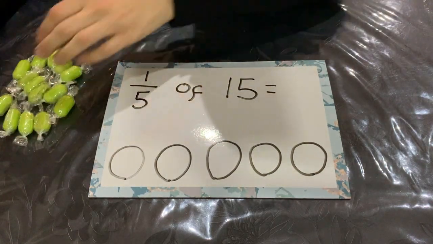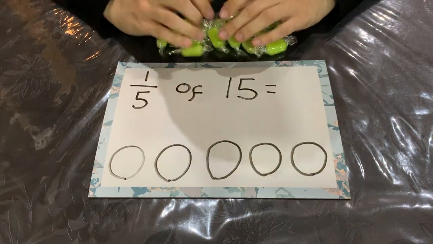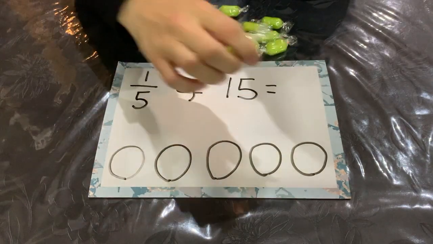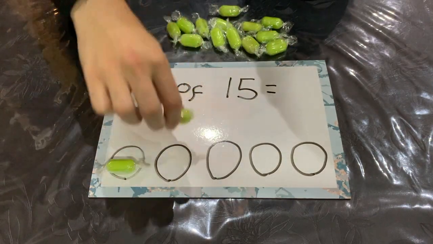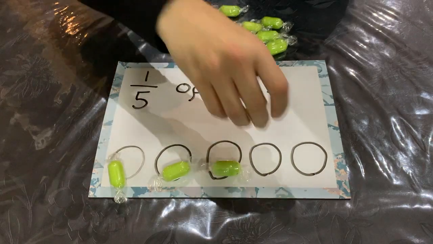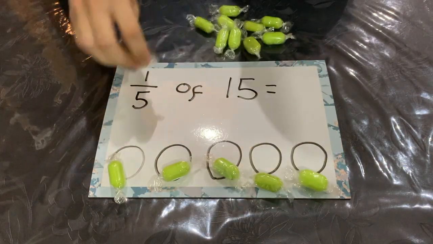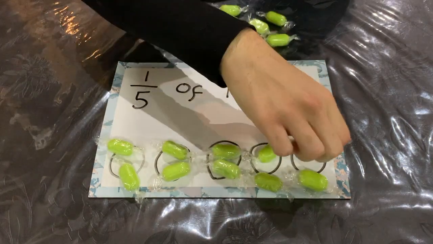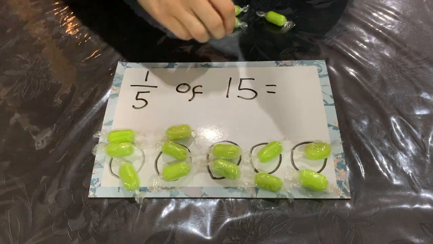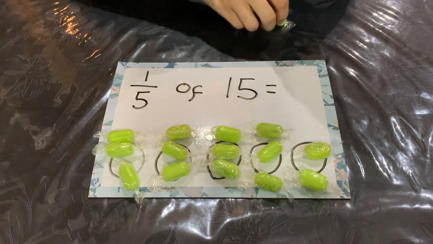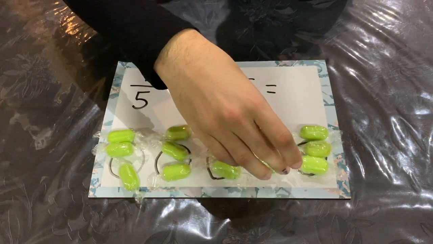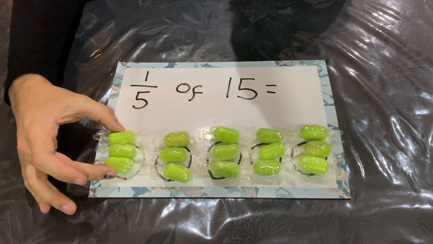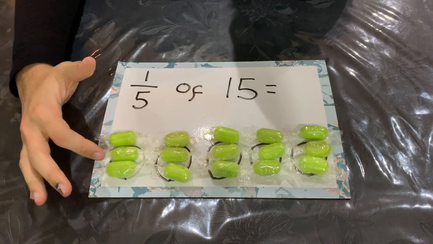I'm going to use some sweets to help me. You can use whatever you like. All I'm going to do now is count up to 15 while sharing it between each circle. 1, 2, 3, 4, 5, 6, 7, 8, 9, 10, 11, 12, 13, 14, and 15. Now I can see that I've got 3 sweets in each circle.